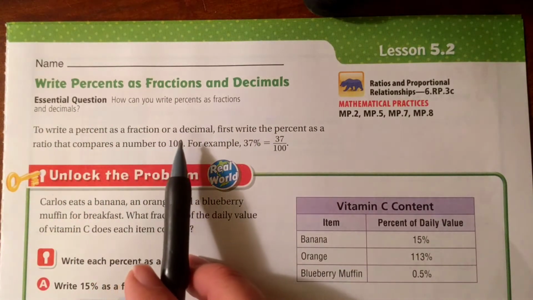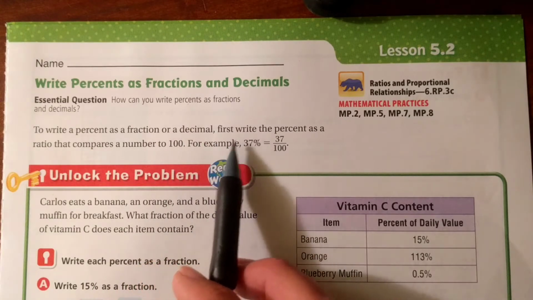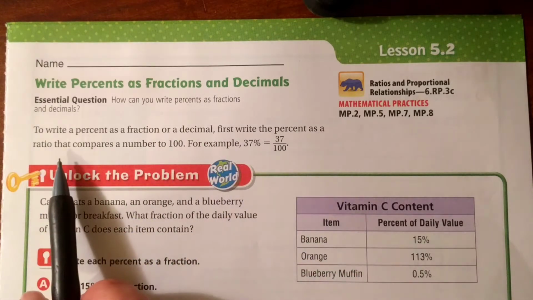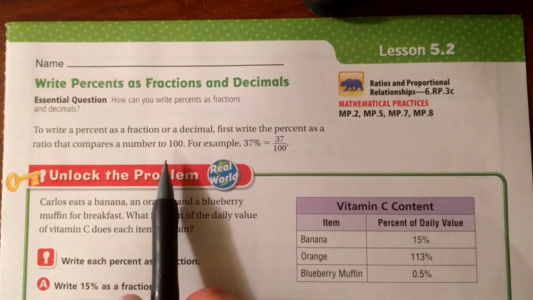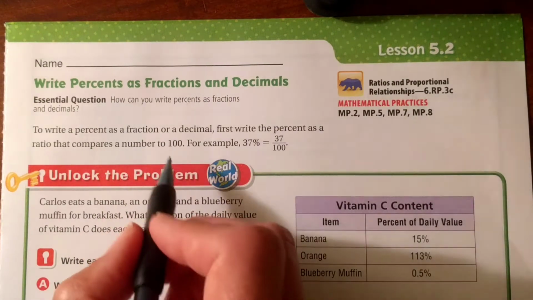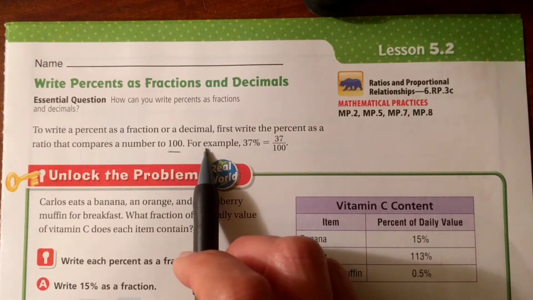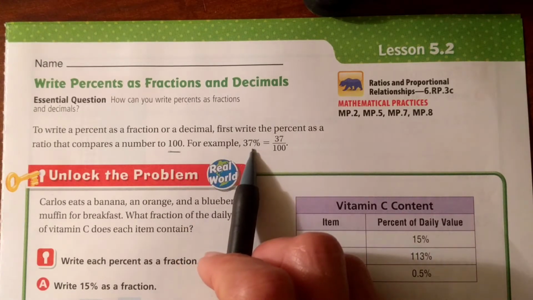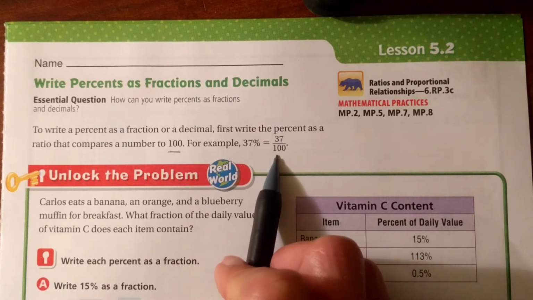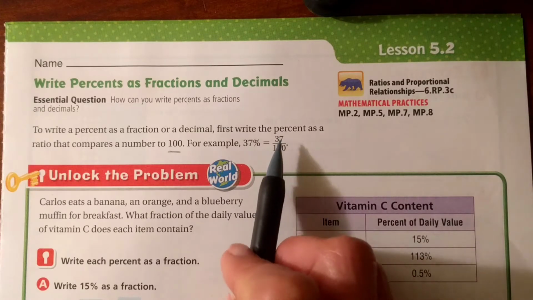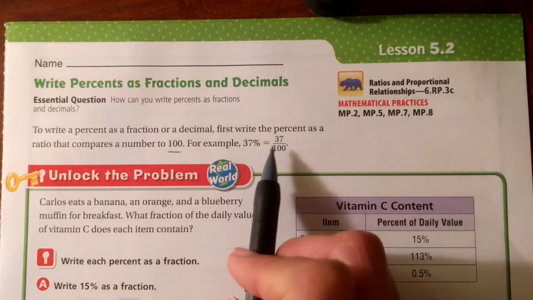To write a percent as a fraction or a decimal, first write the percent as a ratio that compares a number to 100. Remember, 100 is our magic number for Chapter 5. For example, 37% equals 37 over 100, or 37 hundredths.